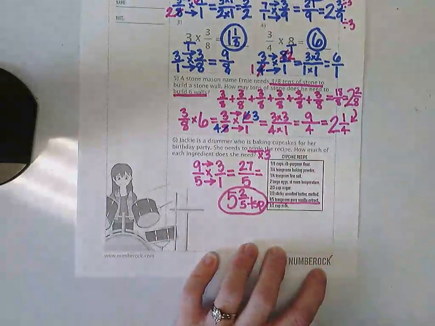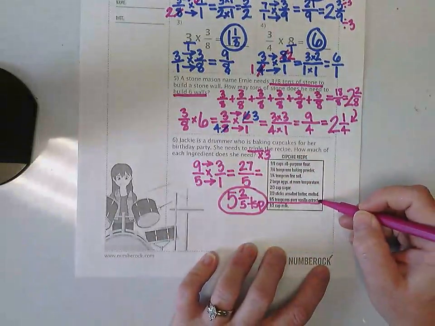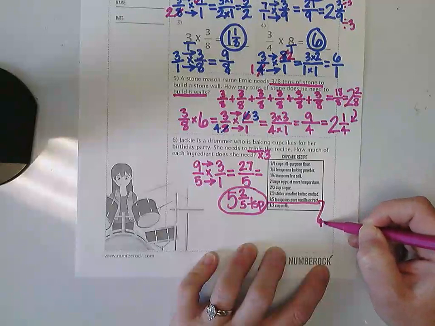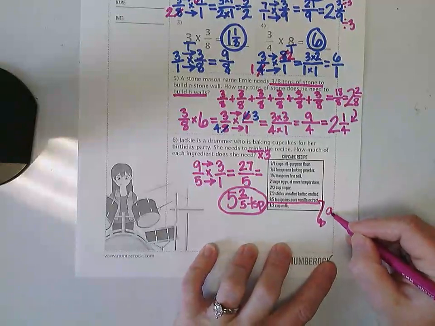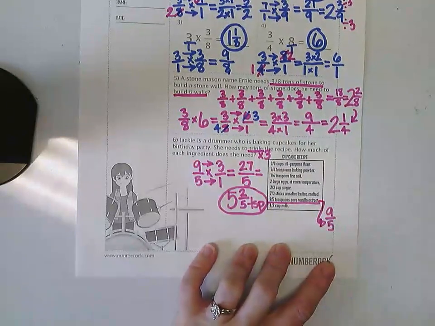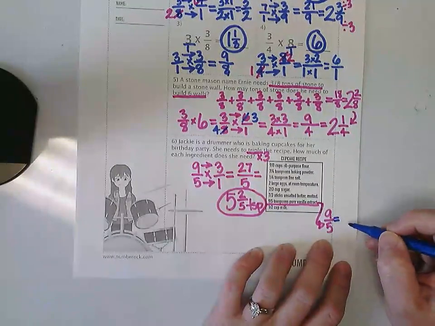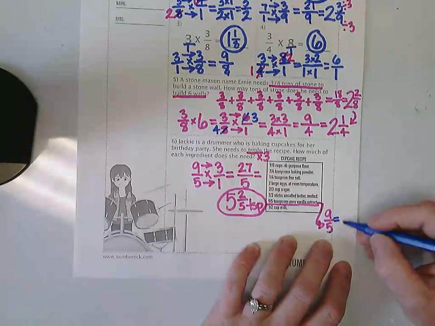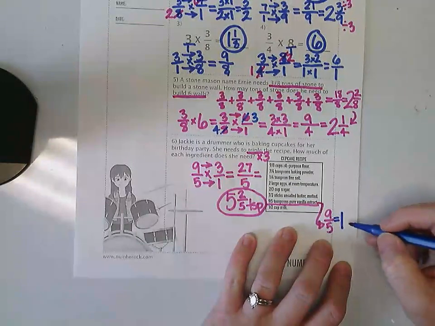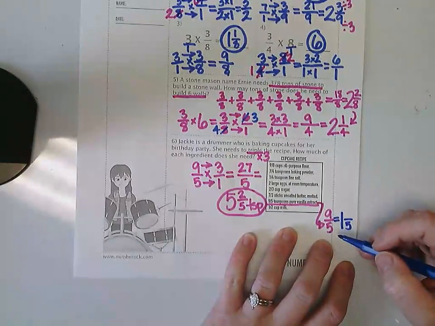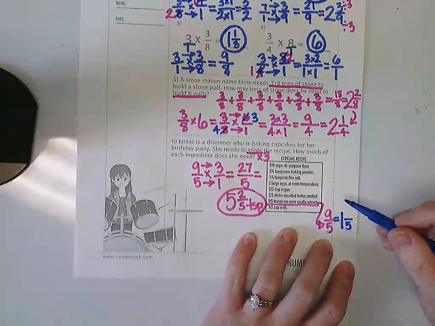And just so we can clarify here, if we want to make this a little bit more clear, the original amount was 5 can fit into 9 one time. And 5 times 1 is 5, with 4 left over to get to 9.